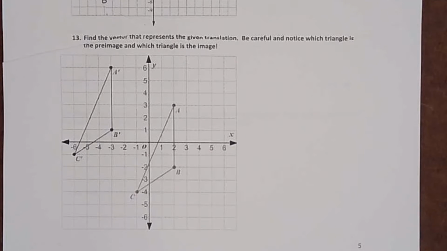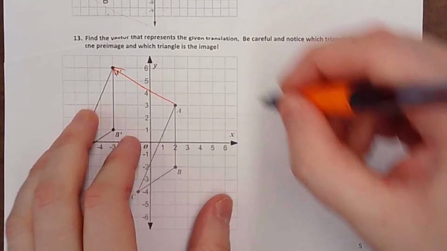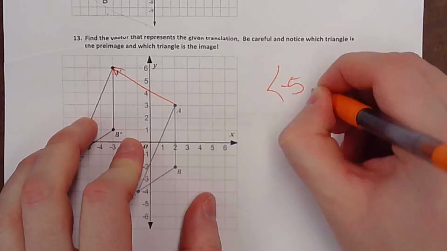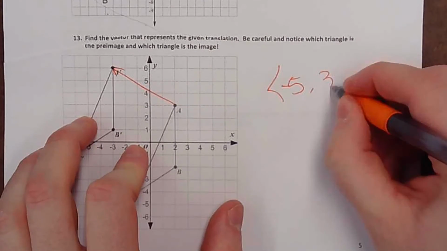-5, 3. Makes sense to me. Do we start at A or A prime for number 13? We start at A and move to A prime. Don't do the reverse. Common mistake. Moving on. The vector right here is -5 because it's 5 to the left and then 3 up.